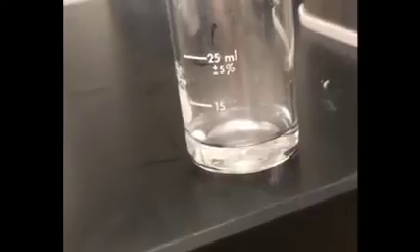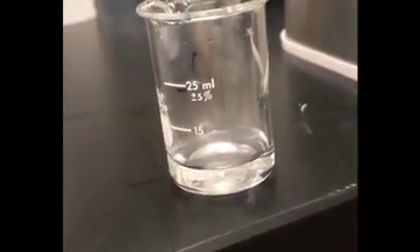So now that the H2O is cold enough, we are actually ready to put it in the vacuum for the triple point experiment.